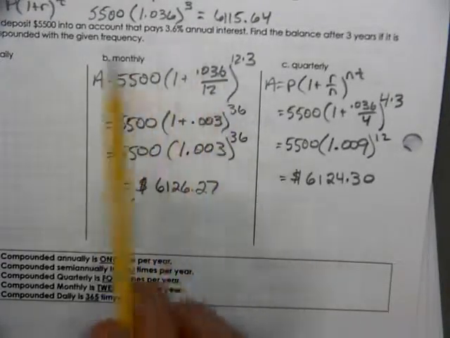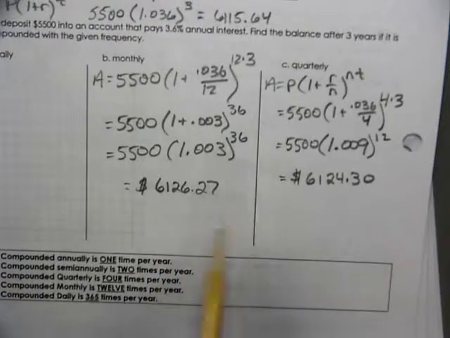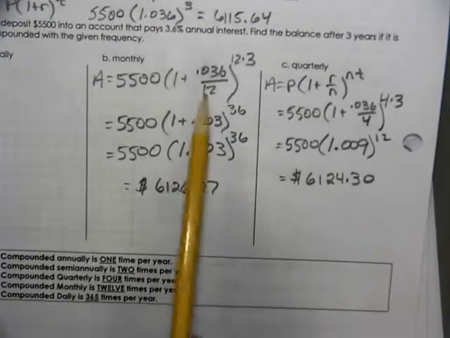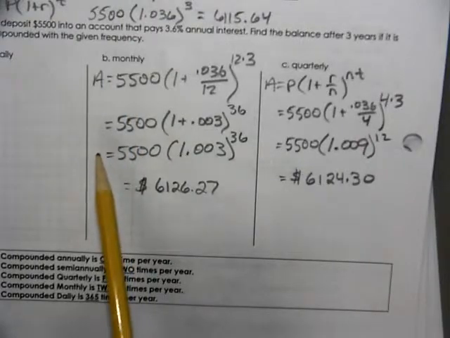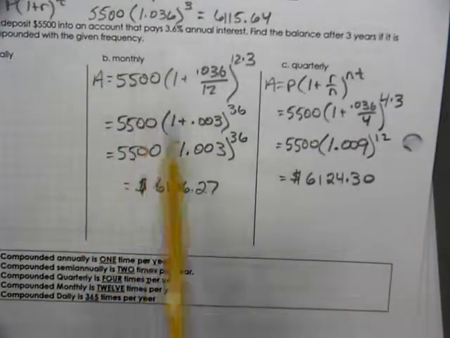So the more times they compound it, the more money that we're actually making. The interest rate is the same all the time. What we're starting with is the same. It's just changing how often they give us money.